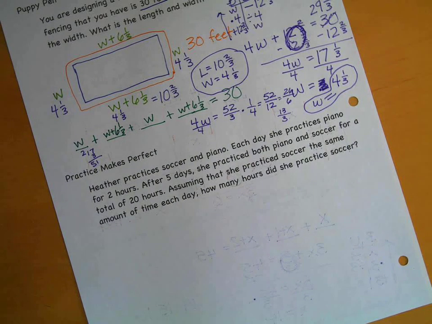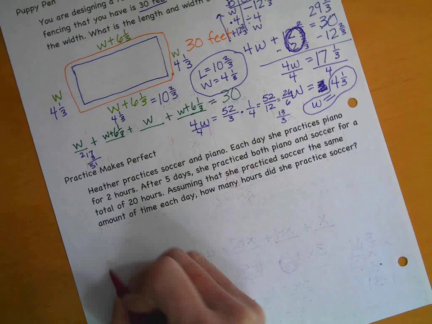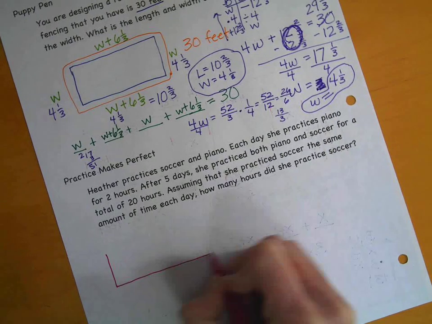Practice makes perfect. Heather practices soccer and piano. Each day she practices piano for 2 hours. After 5 days, she practiced both piano and soccer for a total of 20. Assuming she practiced soccer the same amount each time, how many hours did she practice playing soccer?